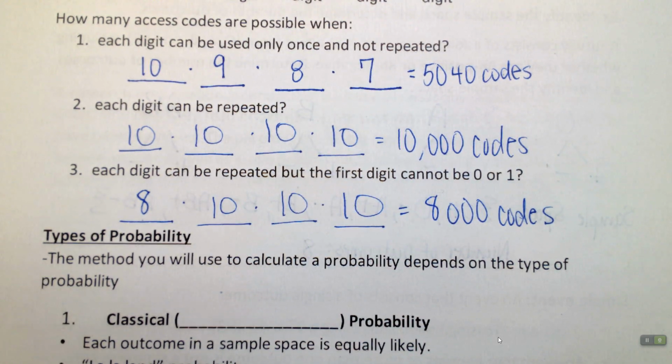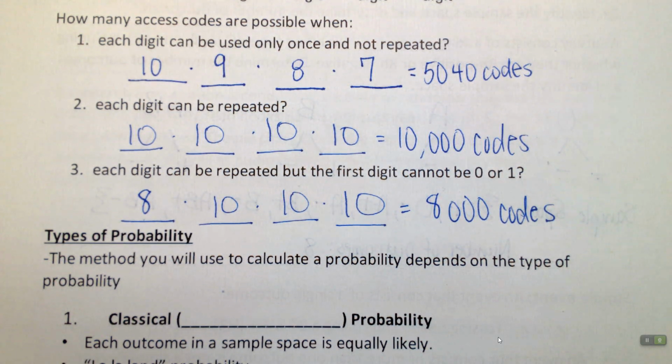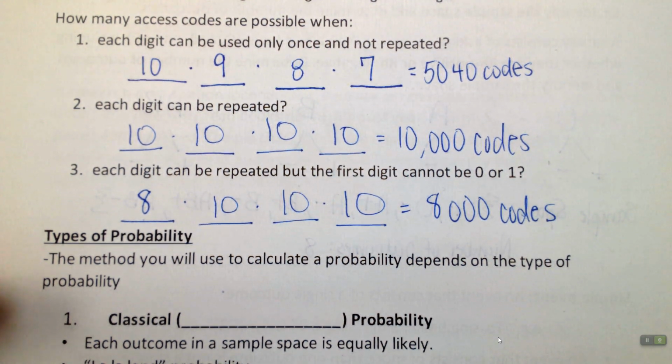So be careful with these and the wording, and make sure you understand what they're asking you for. If there are restrictions or if there aren't restrictions. It could be that they didn't want to use 0 because it looks like a letter O. Or if you're mixing numbers and letters, they may take away the letter O in the alphabet, which is 26 letters, and the number 0 because you might get it mixed up. There are 10 digits, so you might take both of those away. So look at all the possible ways.